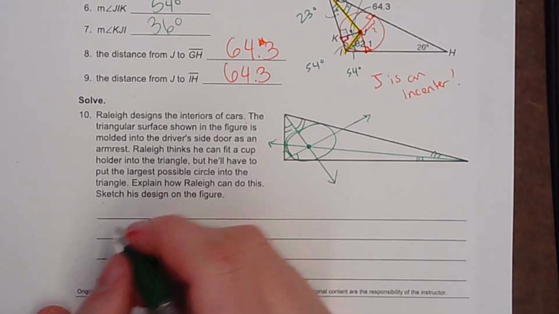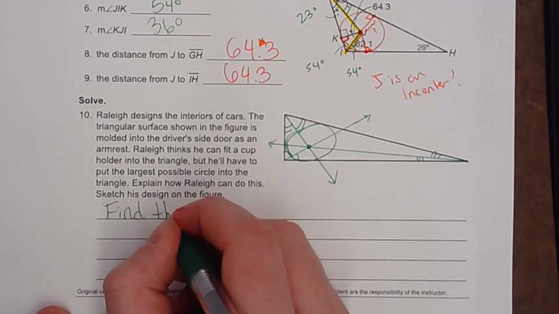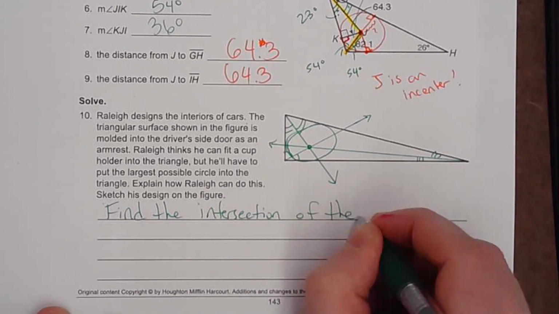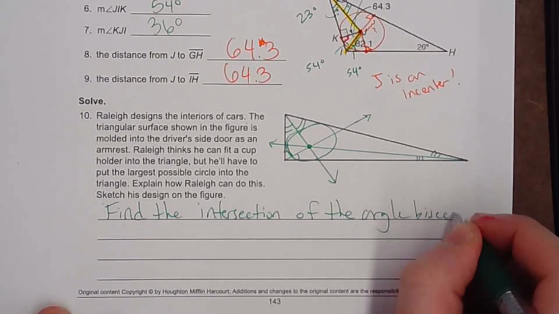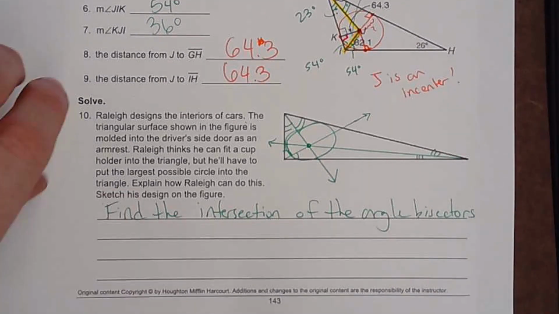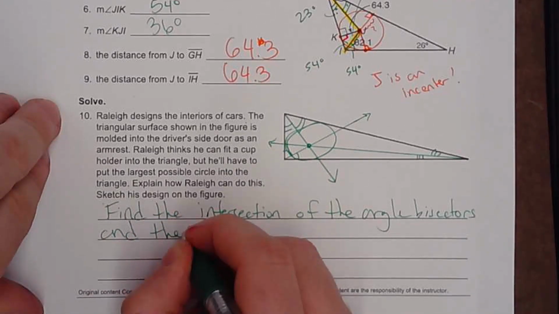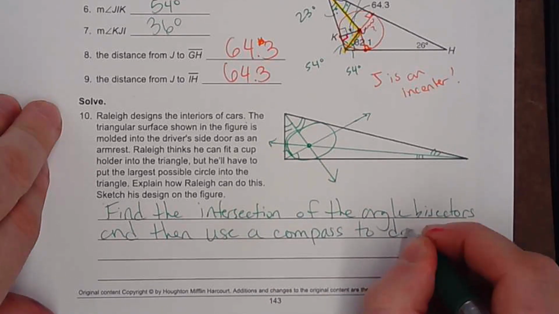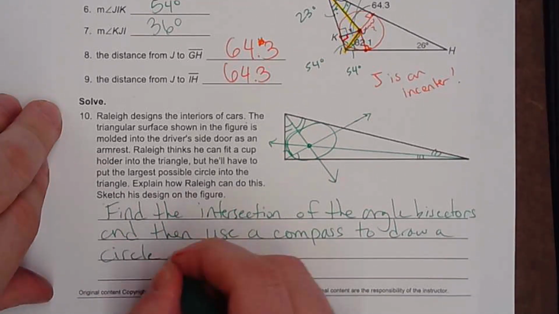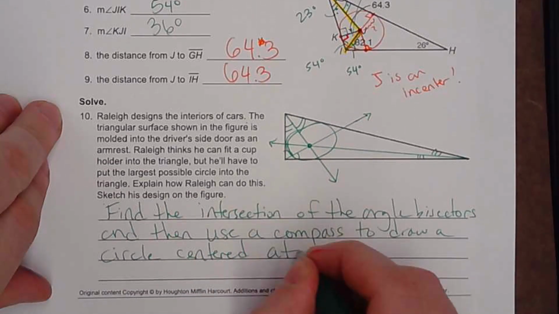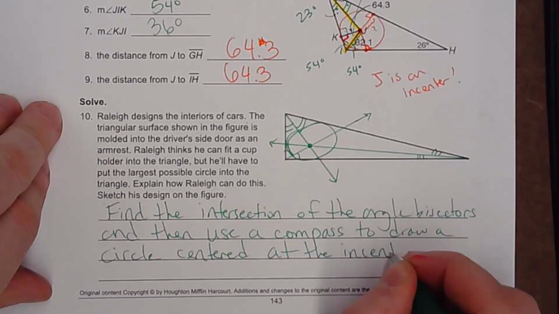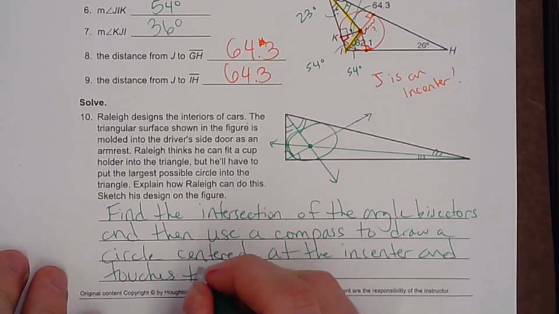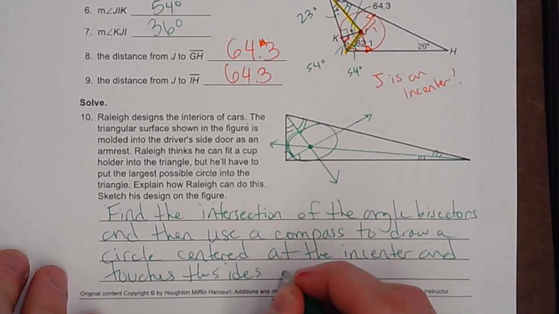Raleigh can find the intersection of the angle bisectors, and then use a compass to draw a circle centered at the incenter and touches the sides of the triangle.